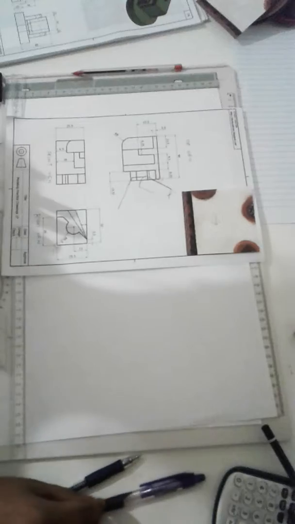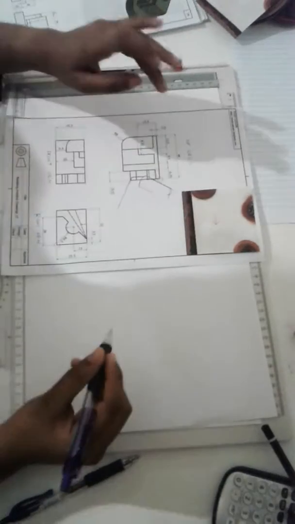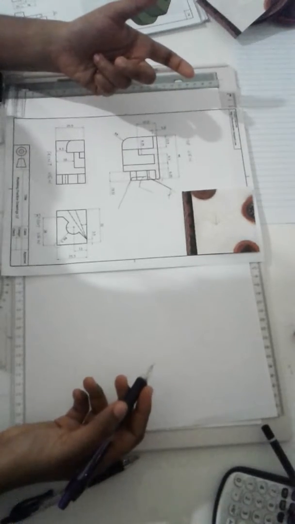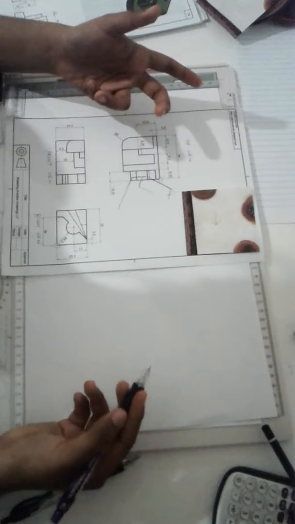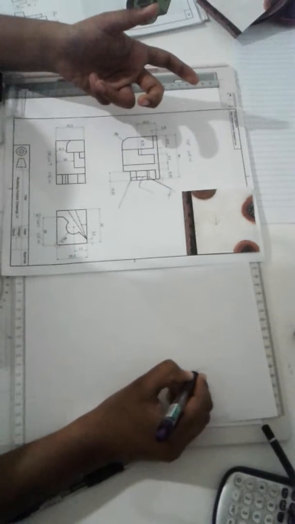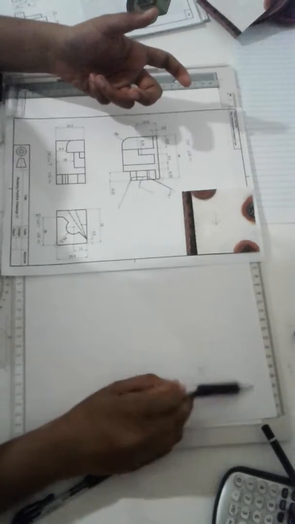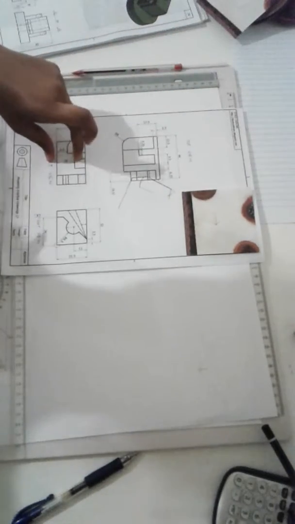Let's go. Alright, so what I'd prefer, the easiest thing, is to start off with a corner of the object. Generally, I start off with the front corner and then go about doing my drawing. But if you look at this, we have our top view, our front view, and the right view.